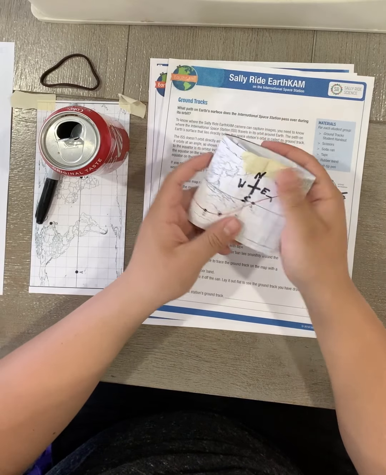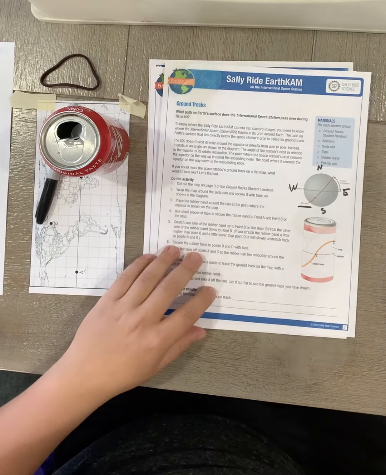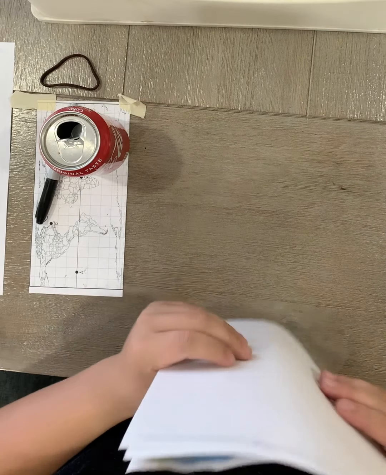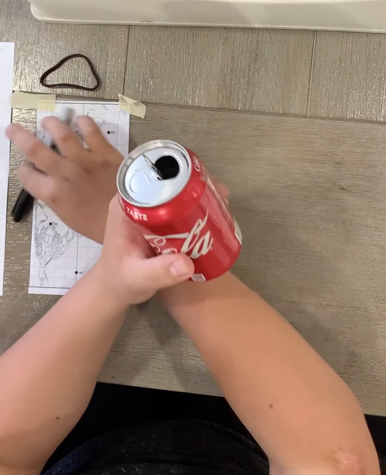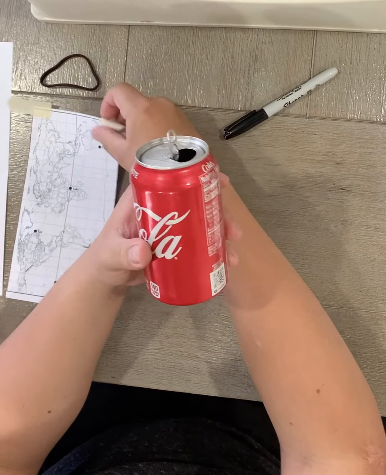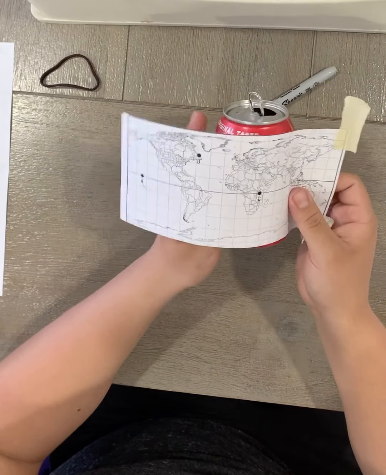So this was just like a little template to help you guys out. So let's start building now. So what you want to do is get your can. Make sure it's empty, of course. Before I filmed this video, I actually spilled Coke all over my table, so I had to clean it.